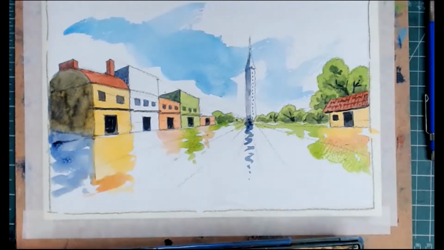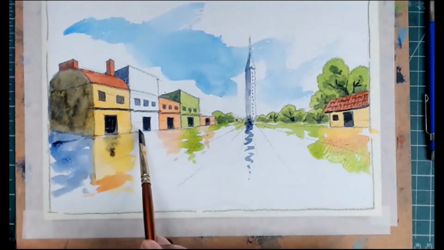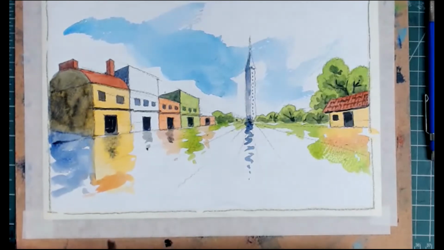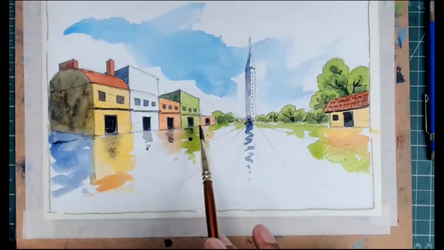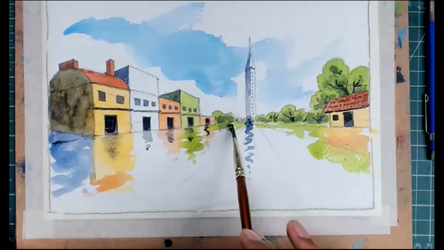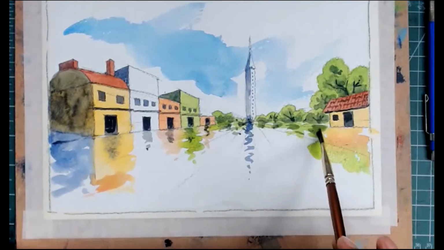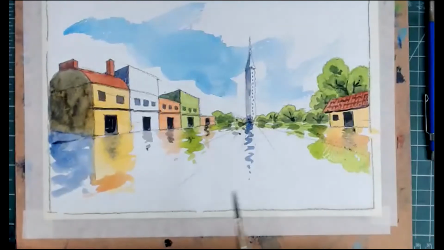Now I'm going to do these doors. The doors are darker, right? I am not waiting for the other colors to dry. They're still wet, but I'm going to apply. That is going to create a nice wet on wet effect. Okay, so it's a simple, nice scene we have done.